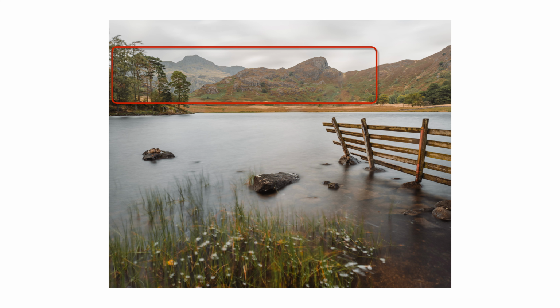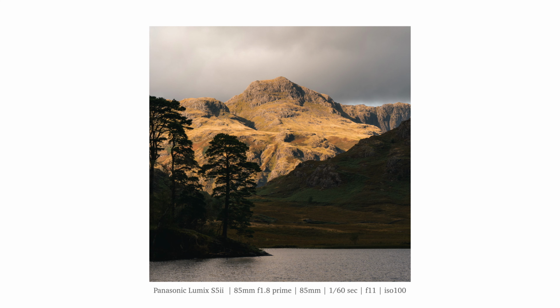And with the light moving across the scene, it was just creating a lot of contrast. There were moments where the peak was in light and then the surrounding hills were in shadow. And with the pine trees on the side of the lake, there were moments when they were kind of silhouetted against the glowing mountain in the background. And that's what I focused on for this particular photo.